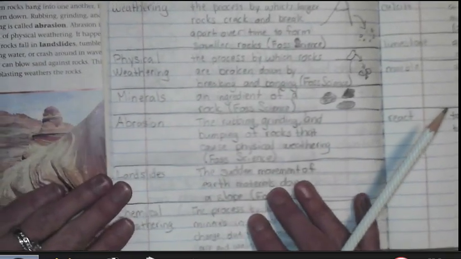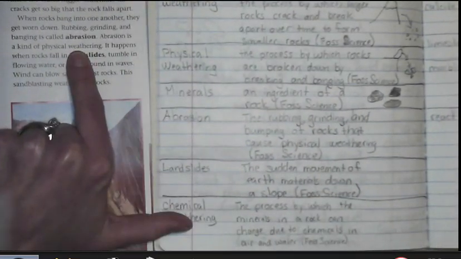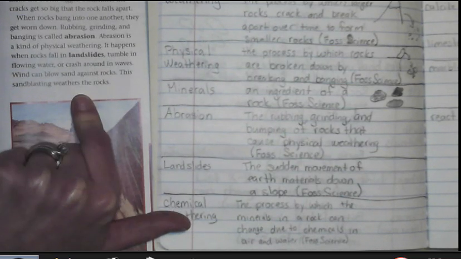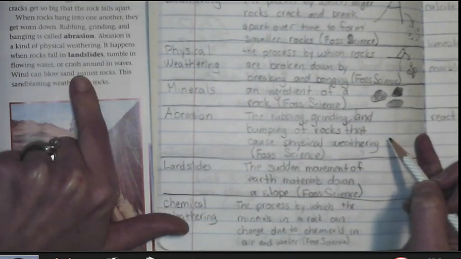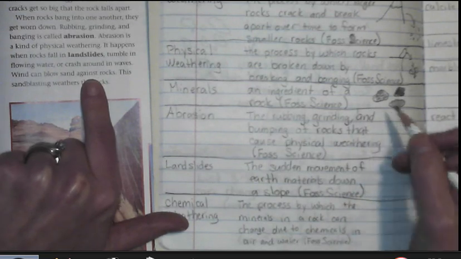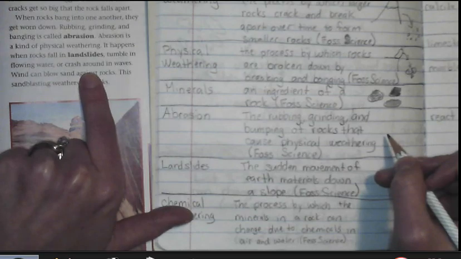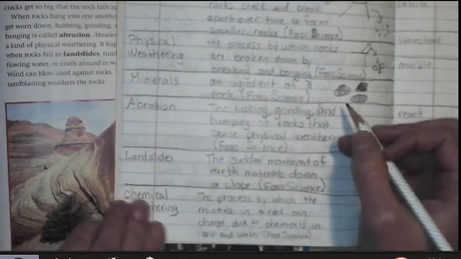So if I'm going to add a picture of abrasion, I'm looking for clues that the author gave me or pictures to show what I might be picturing in my head. And this author gave us examples of a landslide, of waves crashing the waters with the rock and banging the rocks against each other in the ocean, or the wind with the sand.